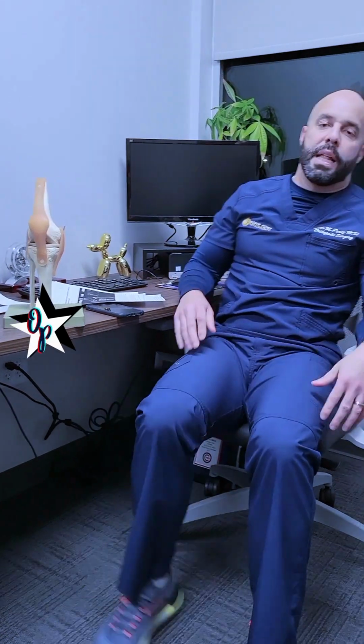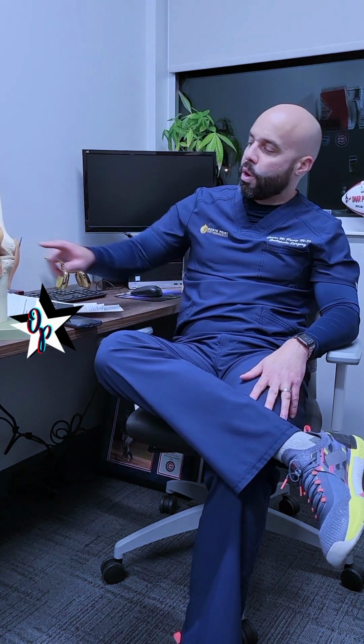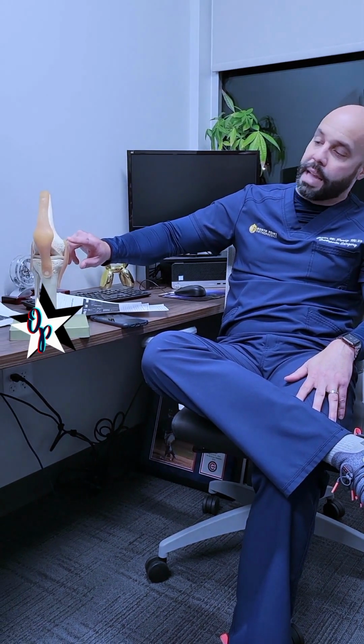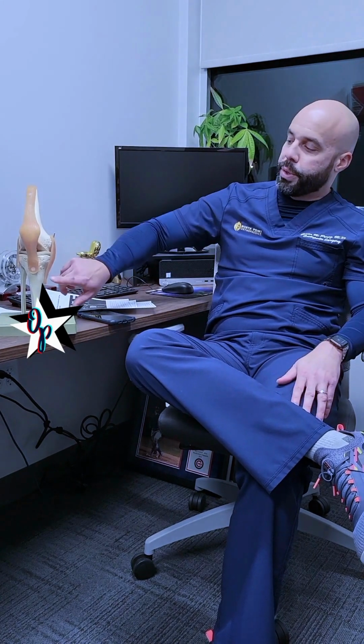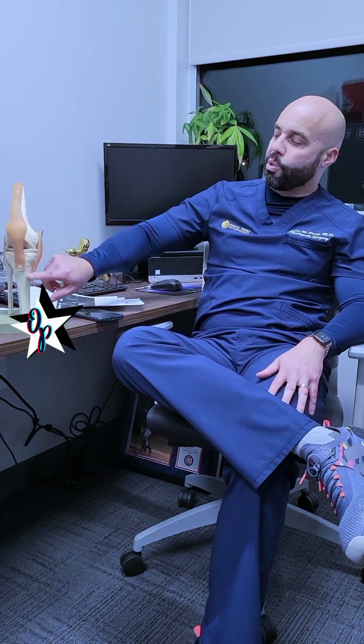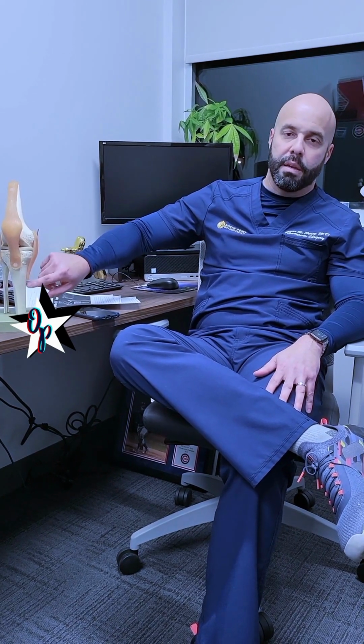Most of the MCL injuries can heal without surgery. The lower grade injuries take 2 to 4 weeks to heal. The higher grade injuries can take 6 to 8 weeks. The most commonly torn is the part that attaches to the femur. Okay. Now, when it's a more severe injury or it's a detachment from the tibia, those are more troublesome to heal and might need surgery.